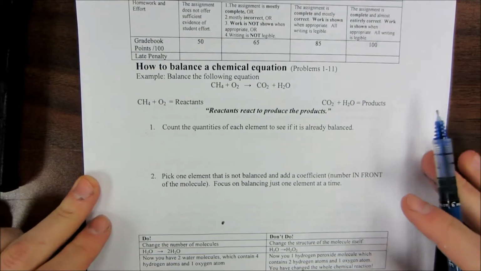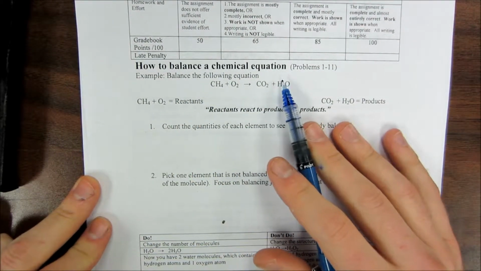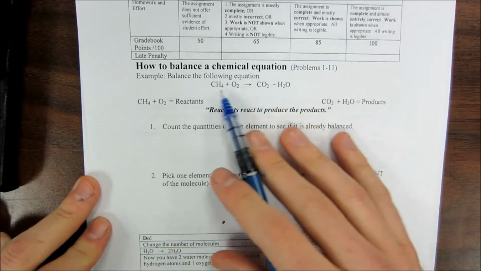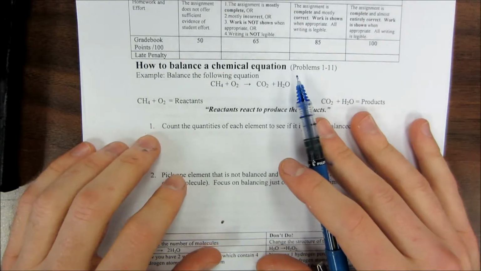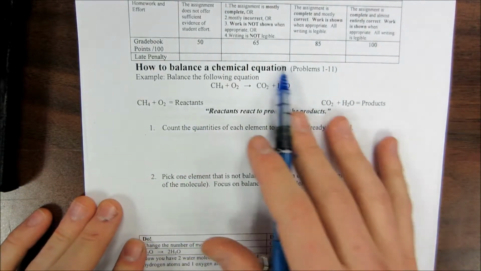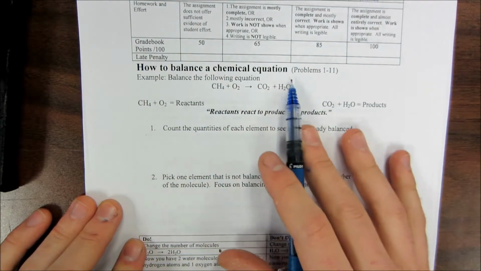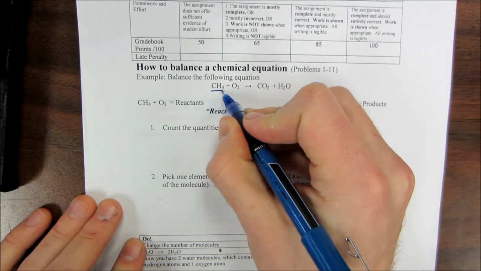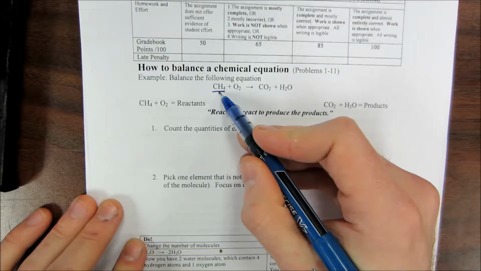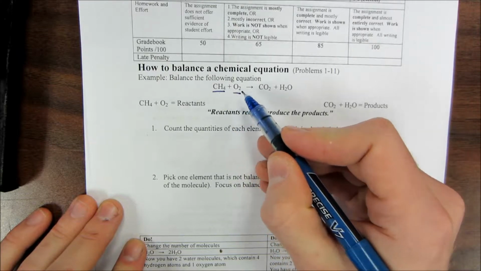We're going to start with a little demonstration of how to balance a chemical equation. This is just like we did on Friday, but it's been a few days, so we're going to review it right now. A chemical equation is a great way of showing what happened in a chemical reaction. We started with some methane, also known as carbon tetrahydride, CH4, and we combined that with some oxygen in the air.